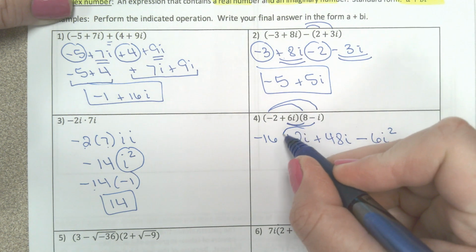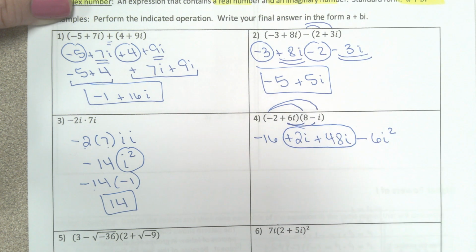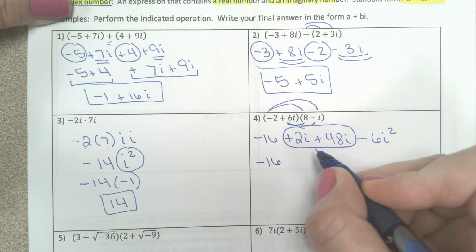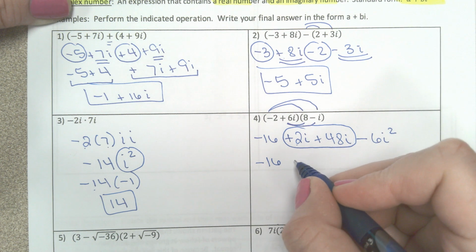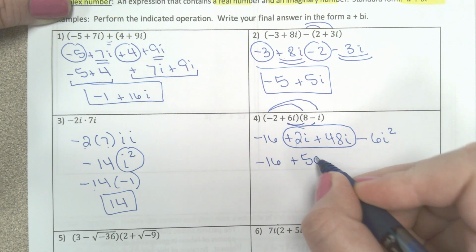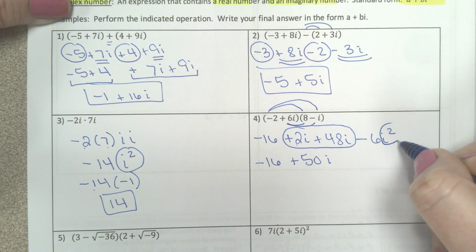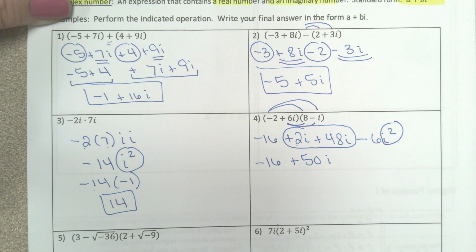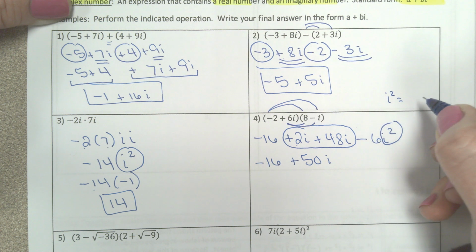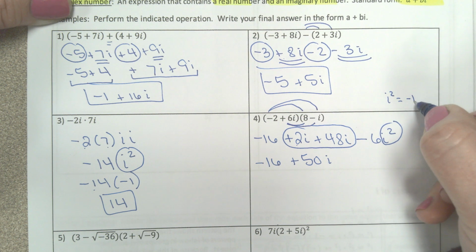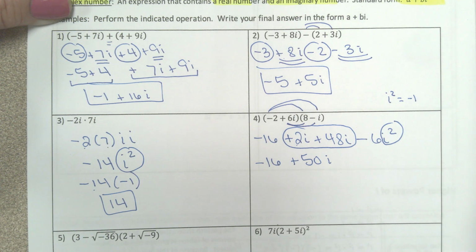All right, I have several things that I need to do. The first thing is I need to combine like terms. They add up to 50. The other thing that I'm going to do is I'm going to replace my i squared with -1. So once again, anytime I see an i squared, I'm going to substitute -1.